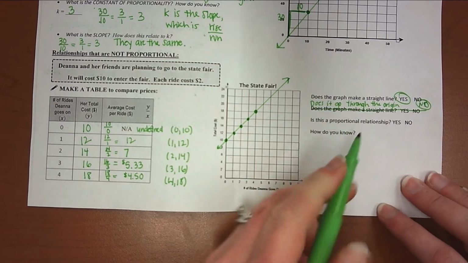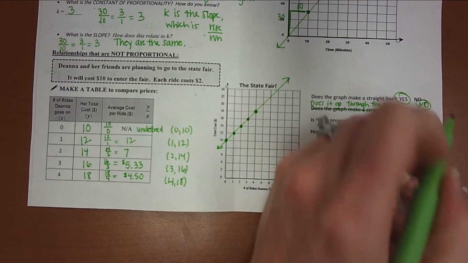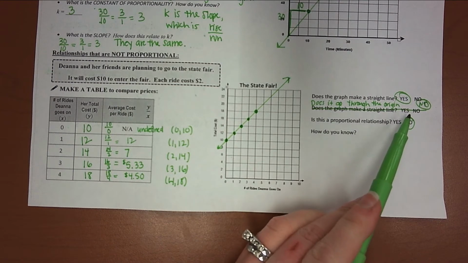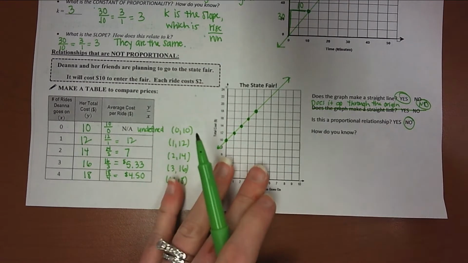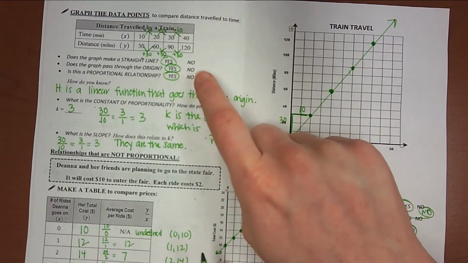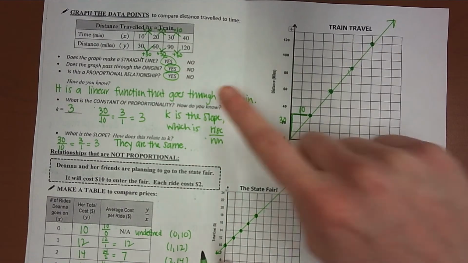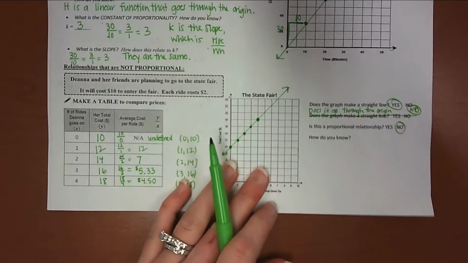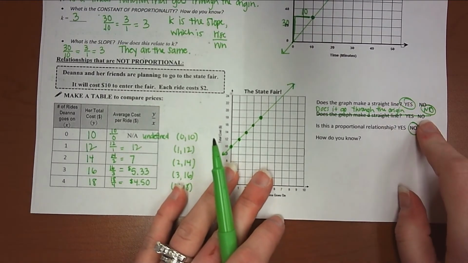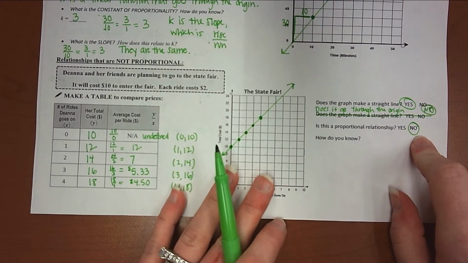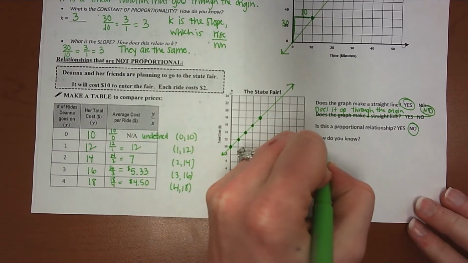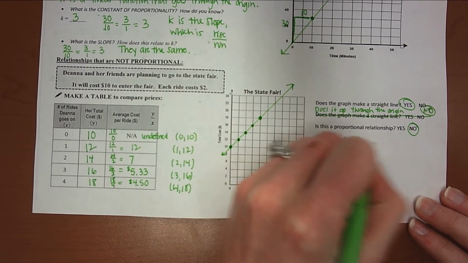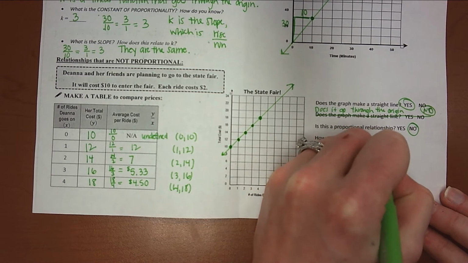And because it does not go through the origin, it is not a proportional relationship. We have to answer yes to both of those questions in order for it to be a proportional relationship. So up here, we said yes, it's a straight line. Yes, it goes through the origin. So yes, it's proportional. Down here, as soon as we answer no to one of those questions, we no longer have a proportional relationship. How do we know? It doesn't go through the origin.